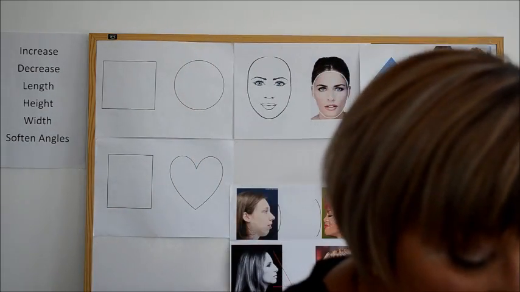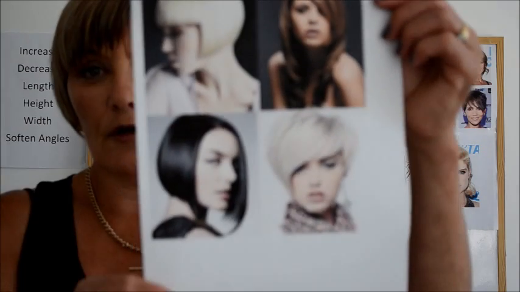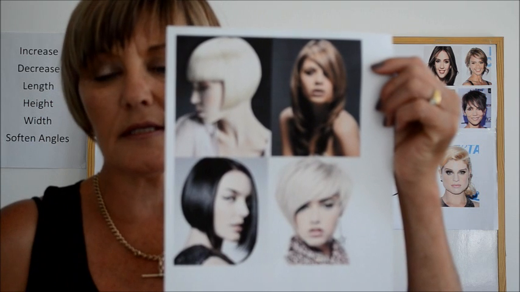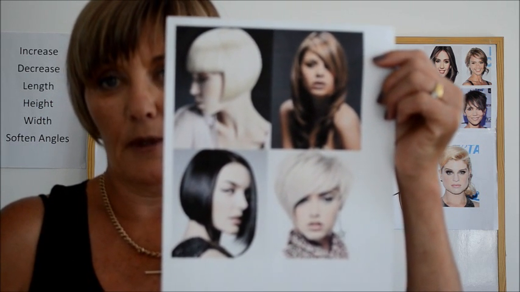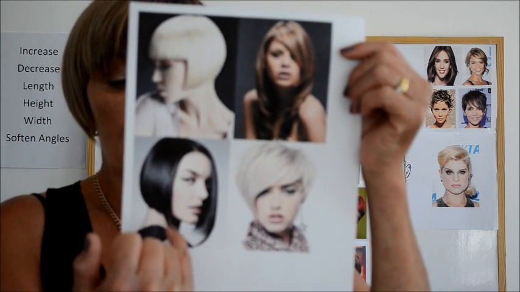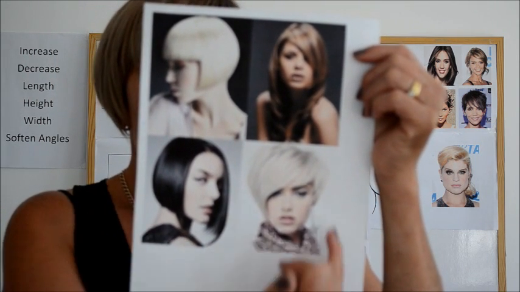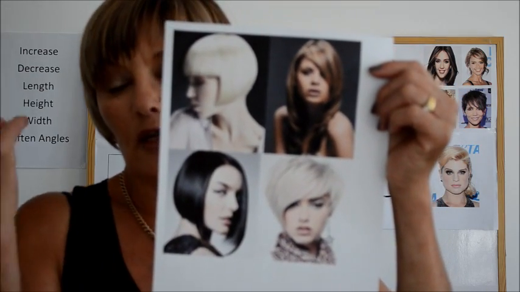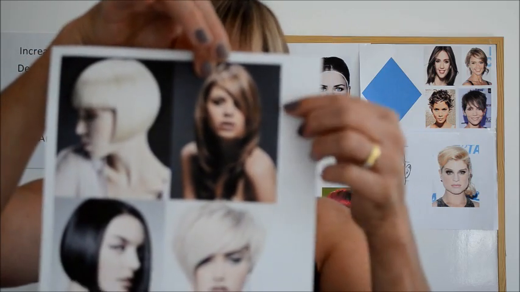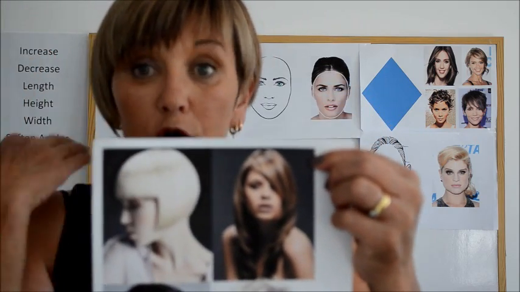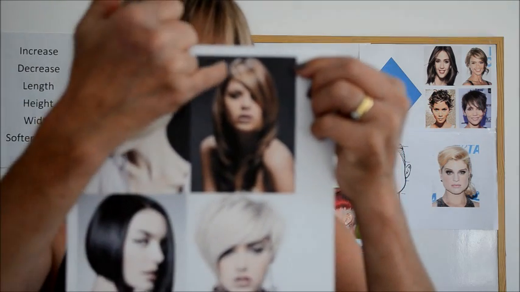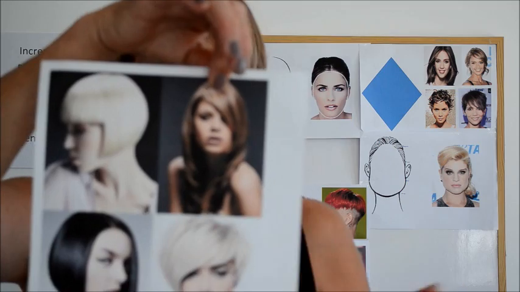And I've just got some images here to explain that. So if we have a look at this through here, we can see our strong horizontal lines give us that bold element. Whereas with our diagonal lines, in these two images where we're coming from short to long and short to long, that's giving you a blend or a softness. Our vertical lines are really evident in this particular style, and they can be used on shorter styles. It doesn't have to be just on long styles, but this is a good illustration of a vertical line that creates softness and frames the face.